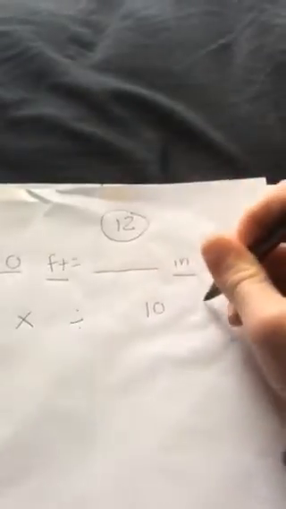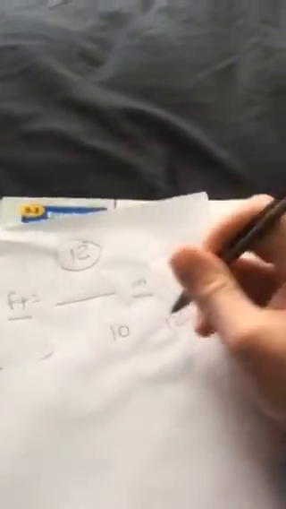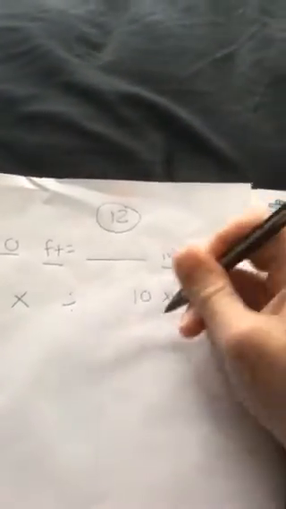If my answer is going to get bigger, am I going to multiply or divide? I'm going to multiply, right? So that means I'm going to take the 10 from the 10 feet, and my magic number 12. Since my answer is going to get bigger, I am going to multiply the 10 and the 12 together. What is 10 times 12? 120. So that means that 10 feet would equal 120 inches.